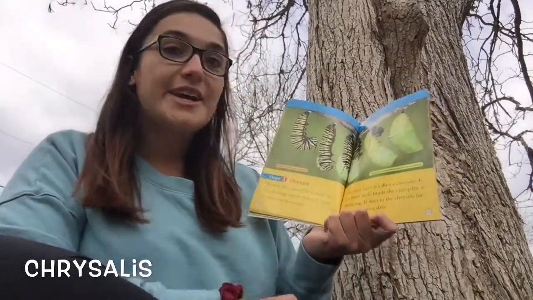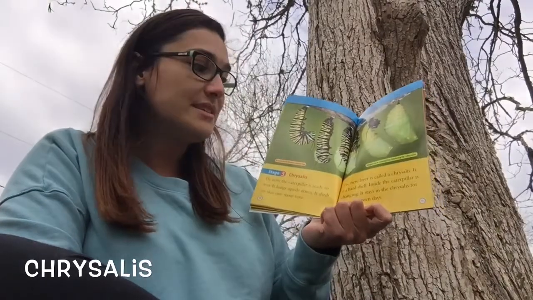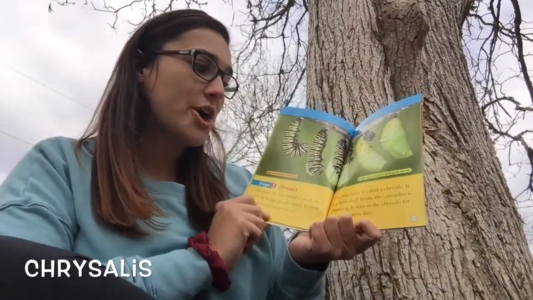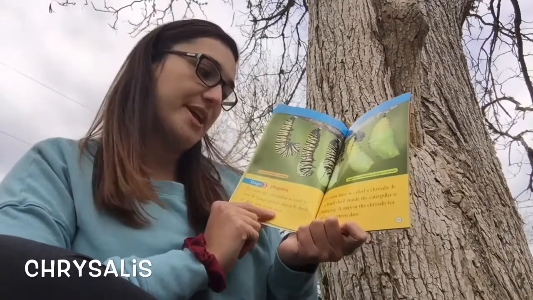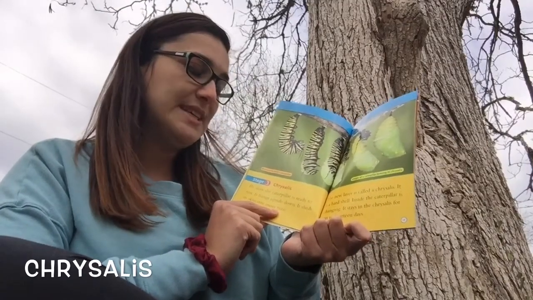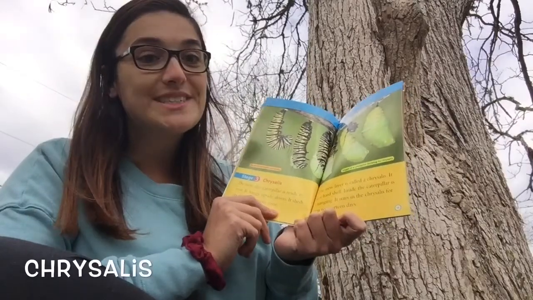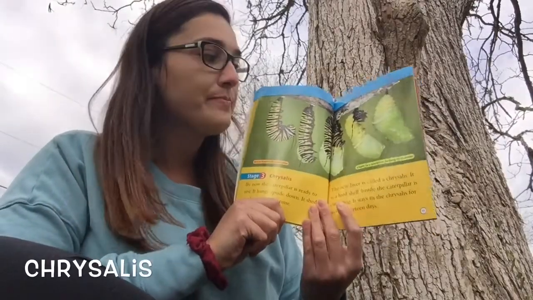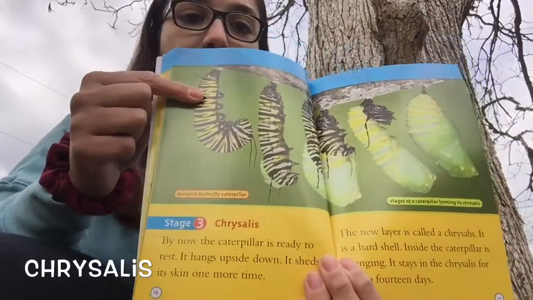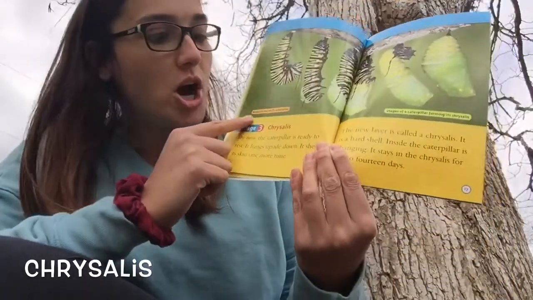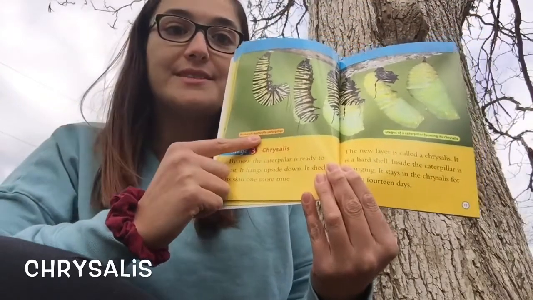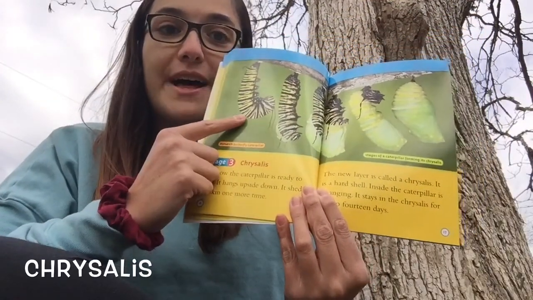The new layer of skin is called a chrysalis. It is a hard shell. Inside, the caterpillar is changing. It stays in the chrysalis for 10 to 14 days. And if we look at our photographs and read our caption, we can see that these caterpillars are for monarch butterflies. So this is a monarch butterfly caterpillar.